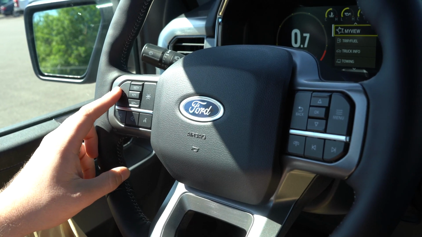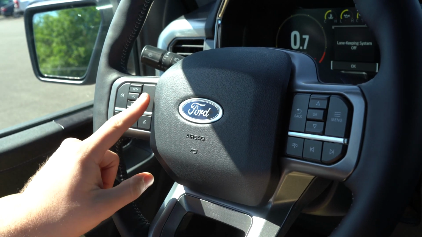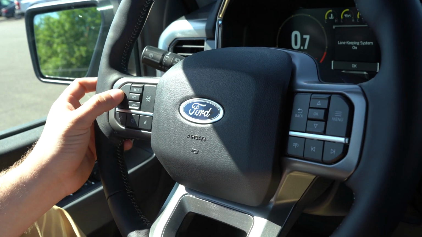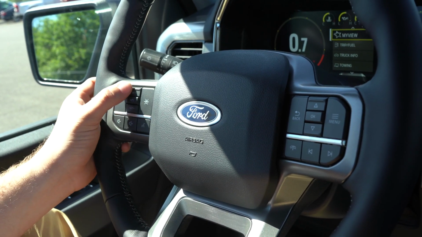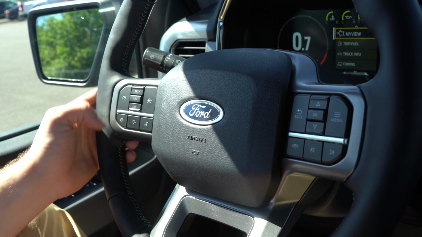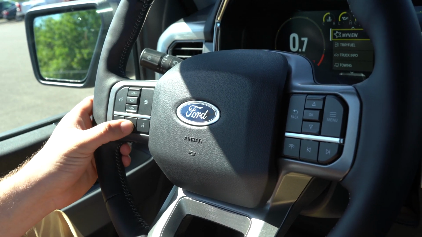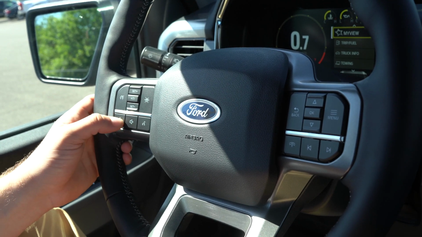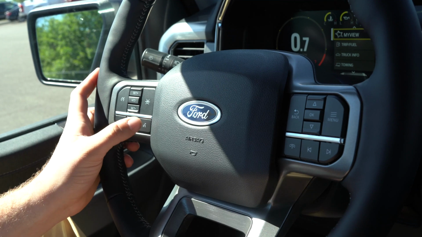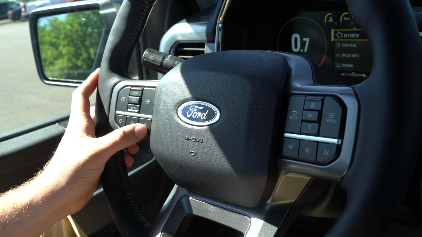So on the steering wheel, just starting here at the top, now this is all your cruise control settings. So this has lane keep system on and off, your cruise control on and off, and then to set your speeds, and then cancel or resume, your volume buttons for the radio, voice activation buttons. So this is where you can give all your truck's commands while you're driving. You don't have to be focusing on the screen.